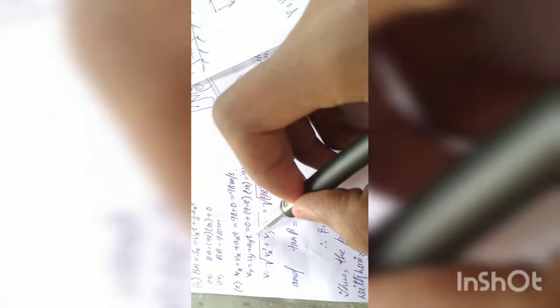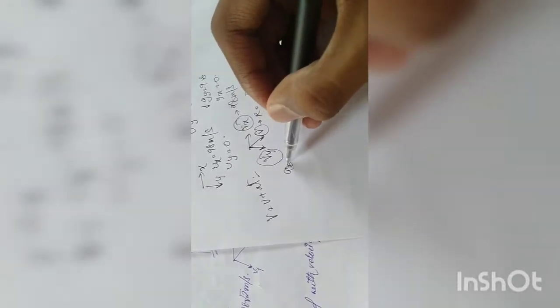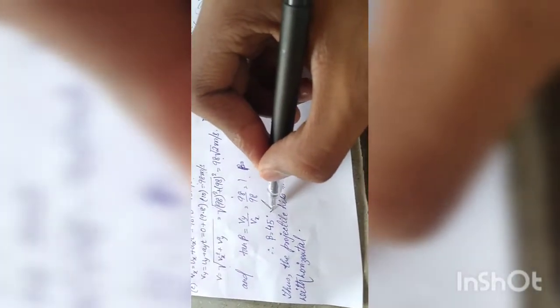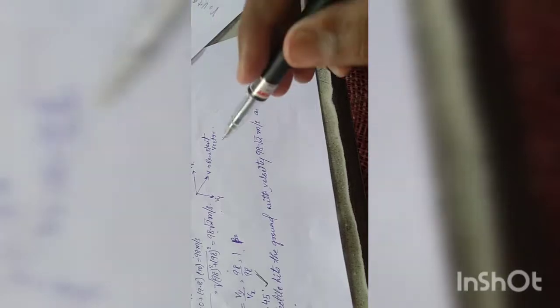Okay, so the vx is 98 meter per second and the vy we calculated is 98 meter per second. So both the components are 98 meter per second. So we'll take out the resultant, and it comes to 98 root 2. So this is the velocity, and the angle between them is 45 degree. Thus the projectile hits the ground with velocity 98 root 2 meter per second at an angle beta of 45 degree with the horizontal. So the question got solved.